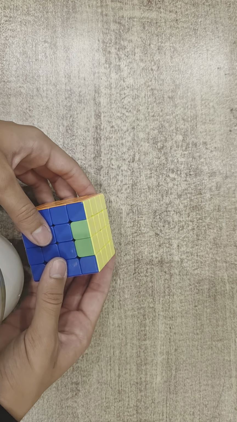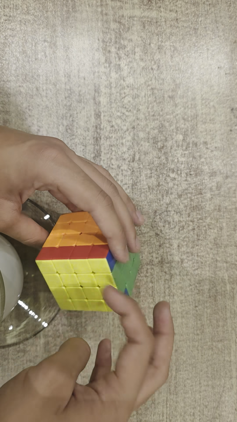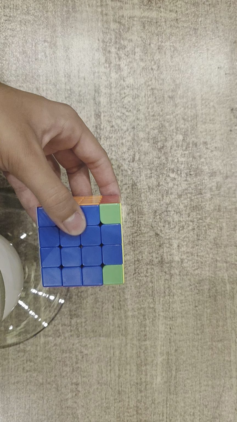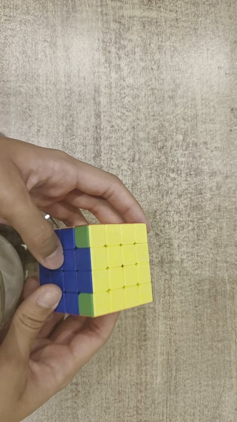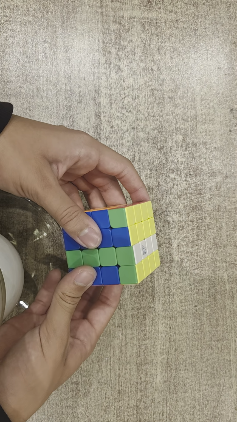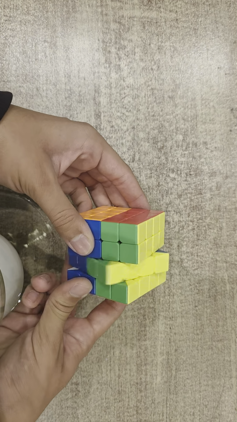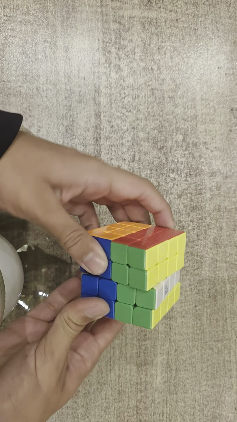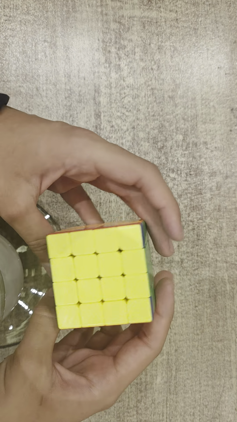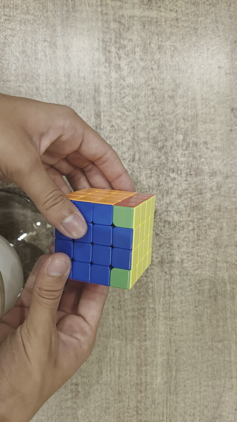So we keep them on the right side, with the edges at front. All right, so the standard algorithm goes like this. Honestly, I use the inverted alg, which is basically the reverse, which also goes like this.